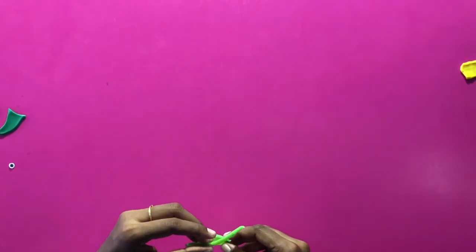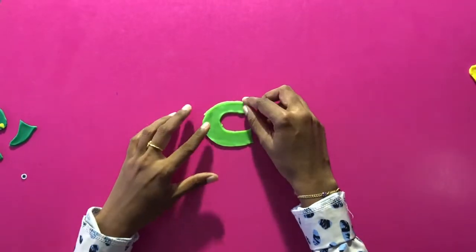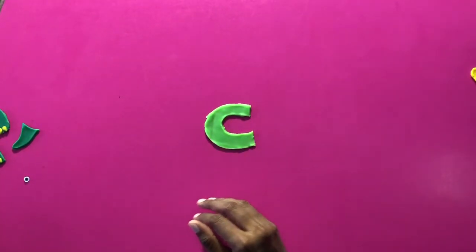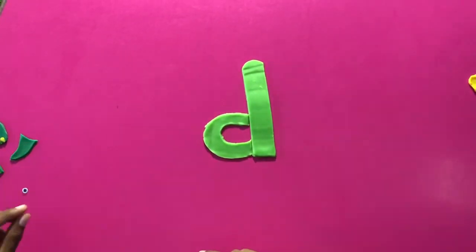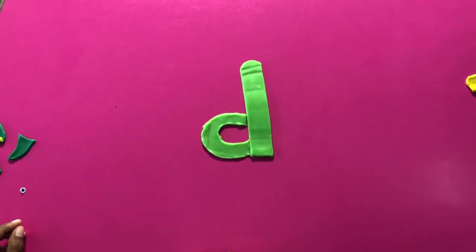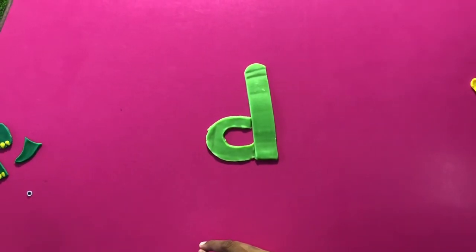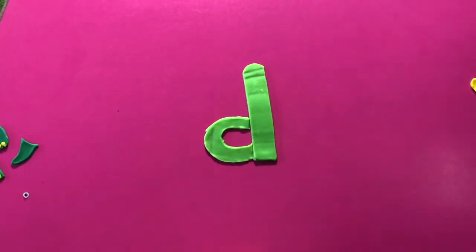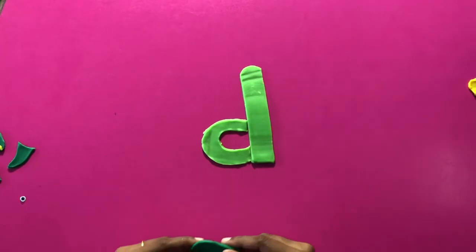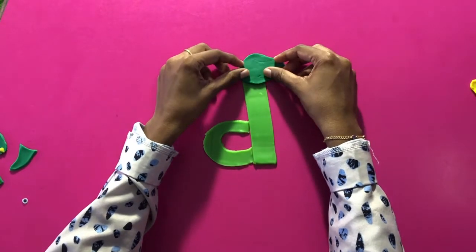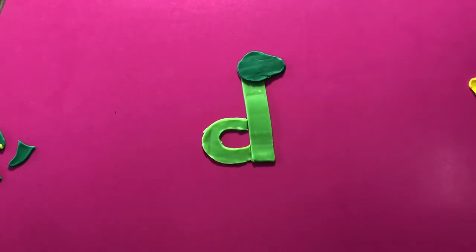To make the letter D, first make a C shape like this, and then add a straight line. This makes a lowercase d. How do you think we can decorate the letter D? You can use your own creativity to decorate your letters. We are going to turn this D into a dinosaur. Dinosaur begins with the letter D.